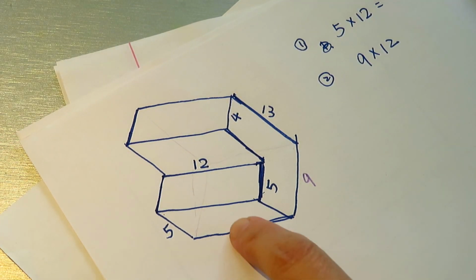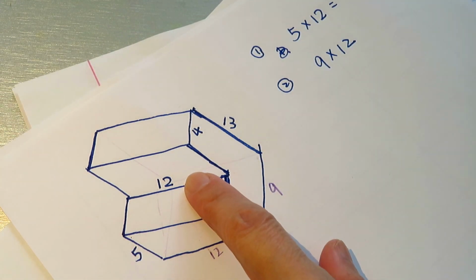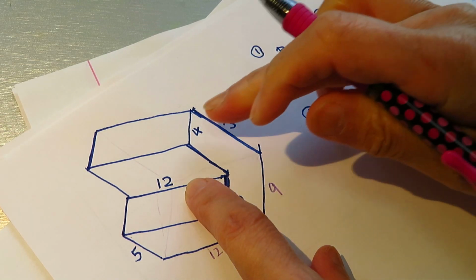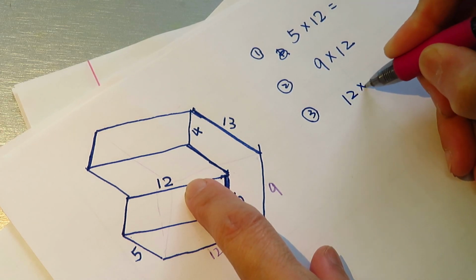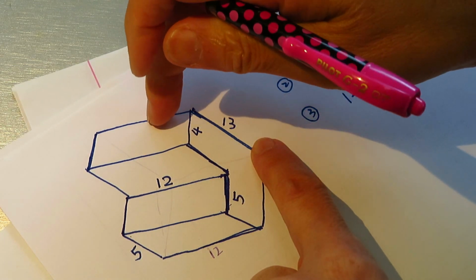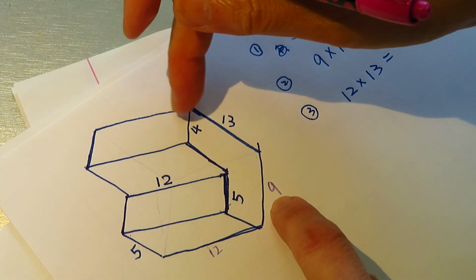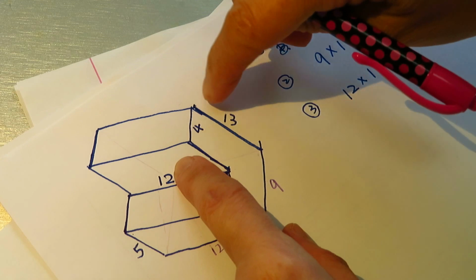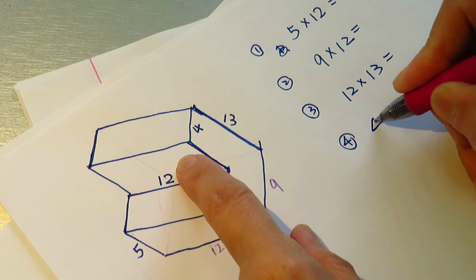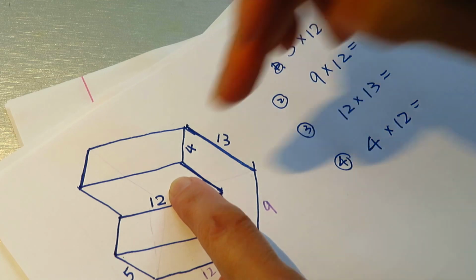4 of it, 1, 2, 3, 4, 5, 6. 6 of it should be the same. Number 3 is 12 times 13. Actually, we should write 13 times 12. Anyway, and here this side, we raised up. Number 4 is 13 times 12. Yeah, it's better to write 13 times 12.